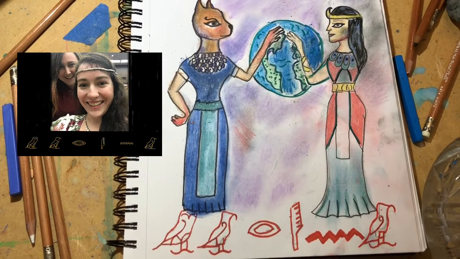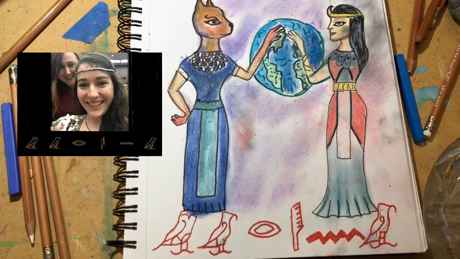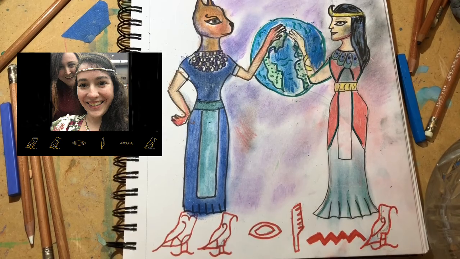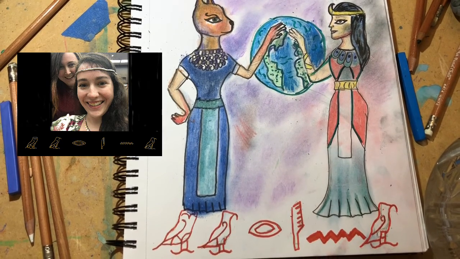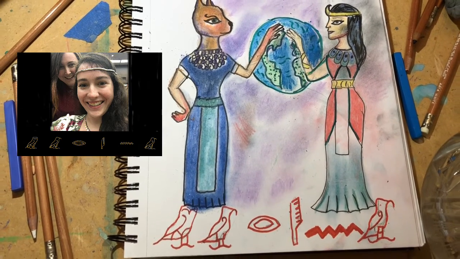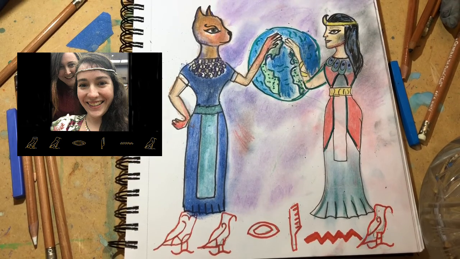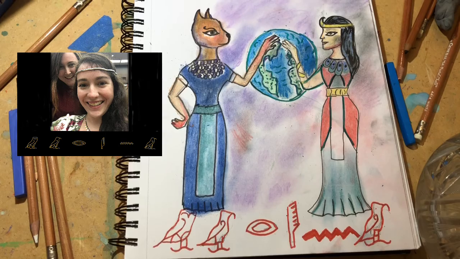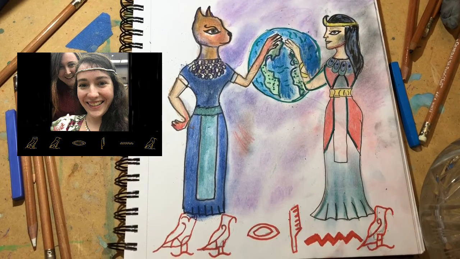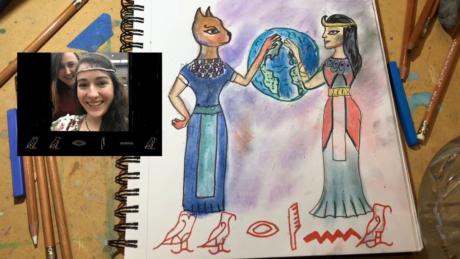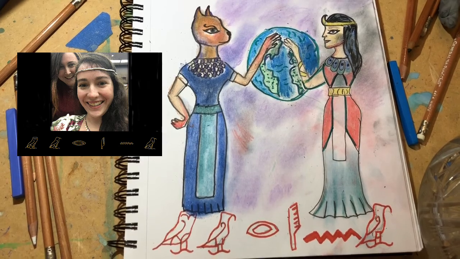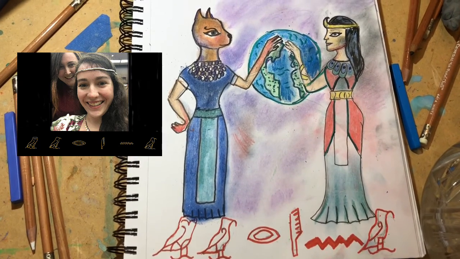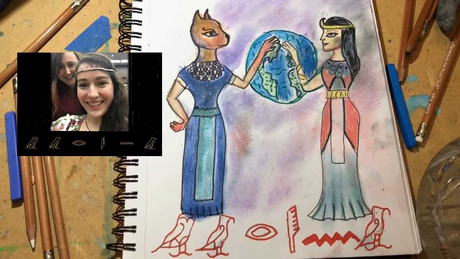Here we have a semi-finished drawing of Nikki and I in the style of the Egyptians. And you can see, Nikki looks nothing like Nikki, right? She has a cat head. In real life, Nikki is really a pretty girl. But here I gave her a cat face because she has cat-like tendencies. All right? So you could totally do that if you want to.